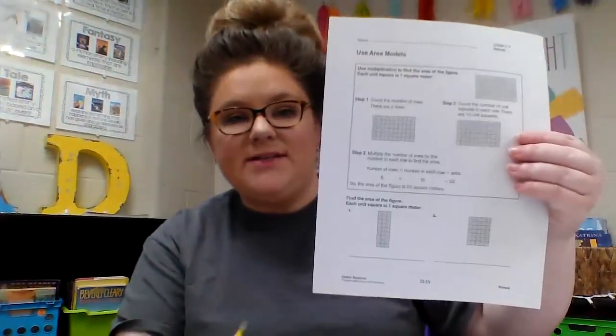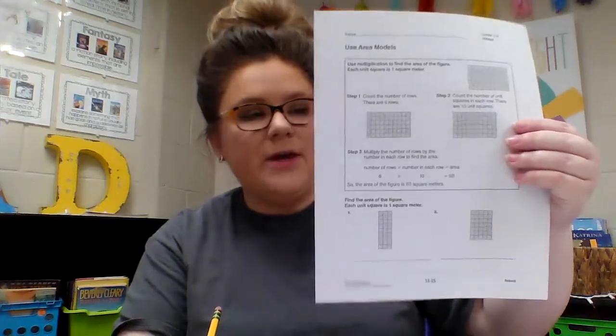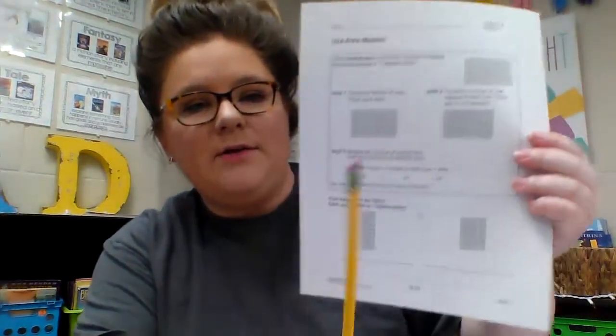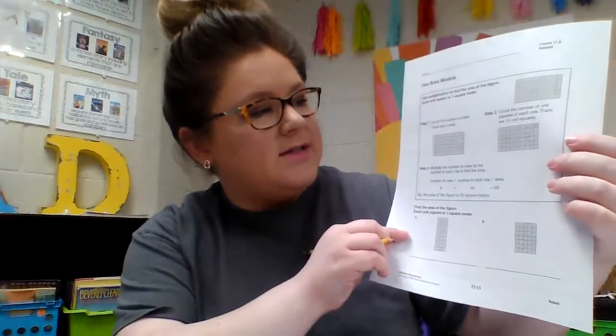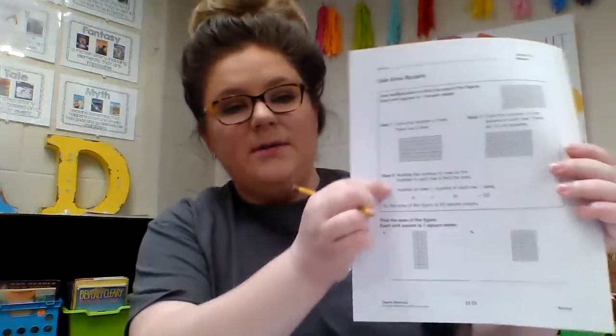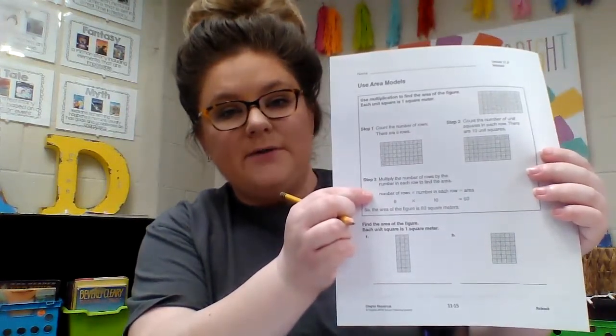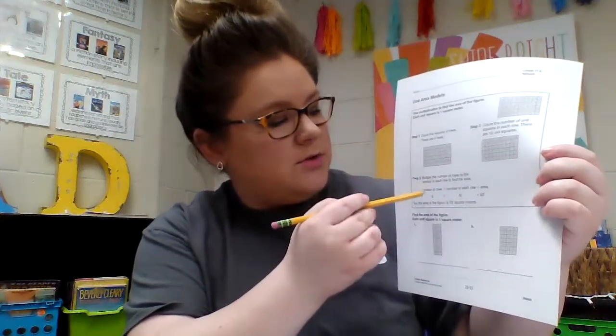The next page is those area models continued, and then it is also relating it to multiplication. So when it gives you that area model, that grid like that, I want you to, just as this example says, count the amount of rows going down, and then count the number of columns.